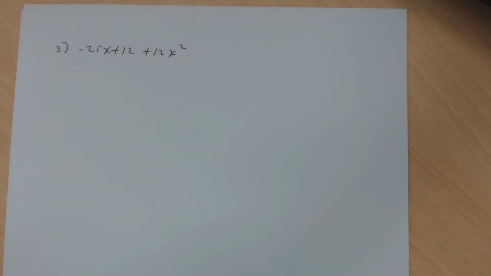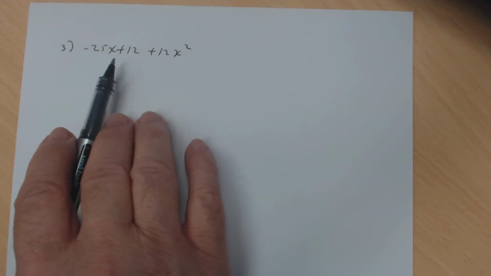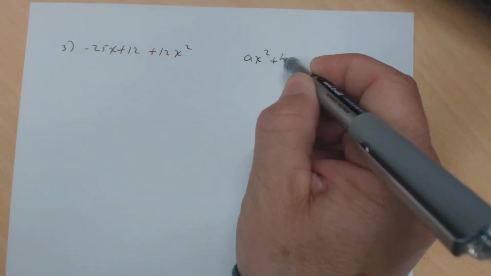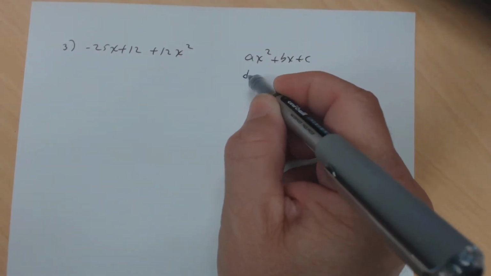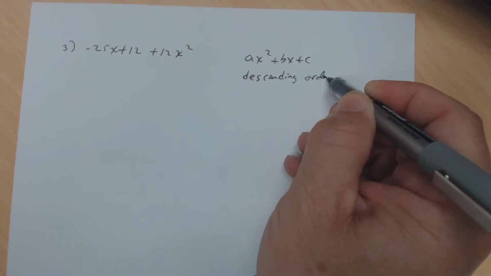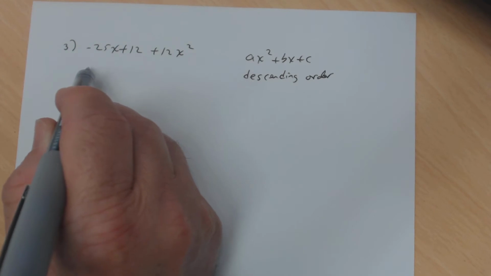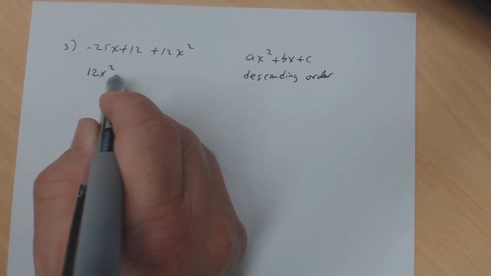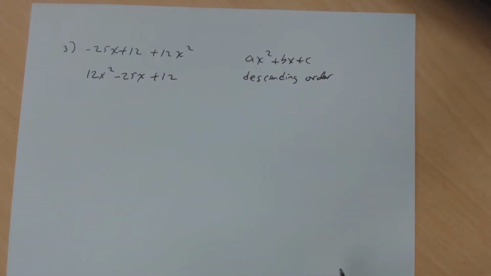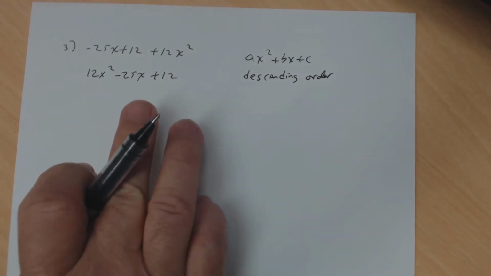Now remember, we want to put this in descending order to see how the terms are not in the proper order. So it's not of the form ax squared plus bx plus c. So remember the word descending order. Let's put this in descending order. And so when I put this in descending order, I'm going to get 12x squared minus 25x plus 12. All right, so 12x squared minus 25x plus 12.